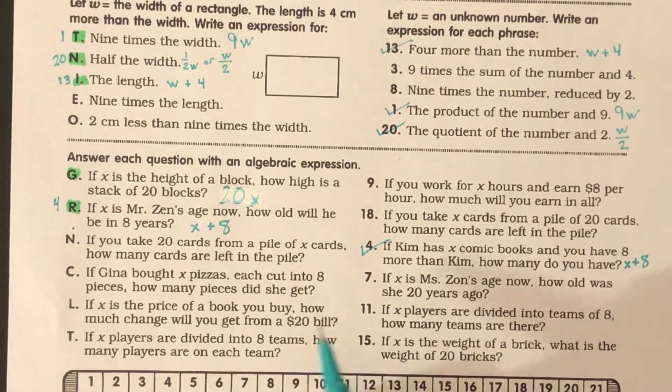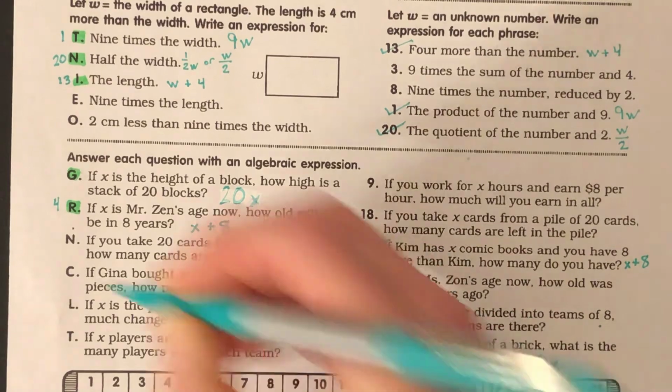And let's see, we still need 20x, so let's look for 20s. So here's 20. If x is Ms. Zahn's age now, how old was she 20 years ago? Well, you would subtract, so it's definitely not multiplication. That's 8, I'm looking for 20. All right, if x is the weight of a brick, what is the weight of 20 bricks? Similar type of problem. So it's 20 times x, because that would be the weight. So G is 15.